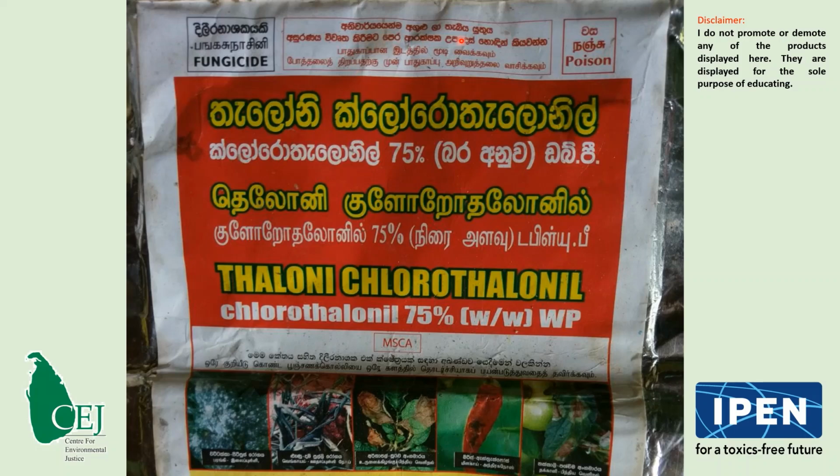Must keep in a safely locked place. Read the safety instructions before opening the package. Usually these products carry information such as what type of crops it's applied on, mixing quantities, and types of pathogens or pests it's used on.